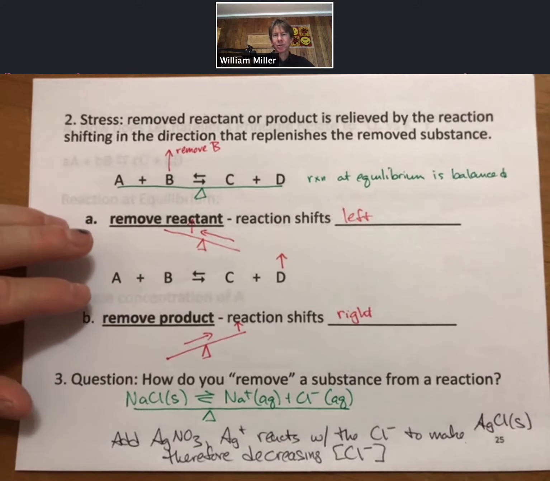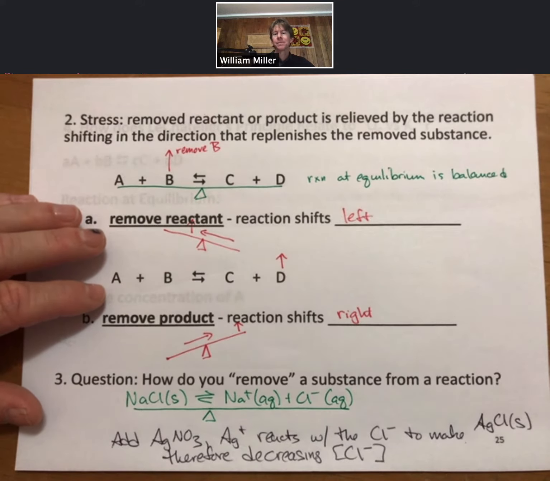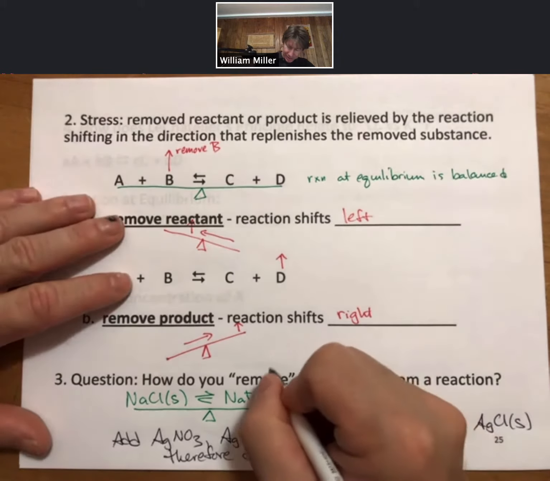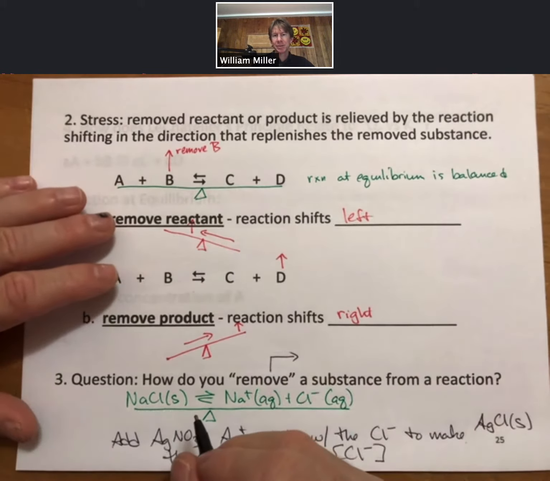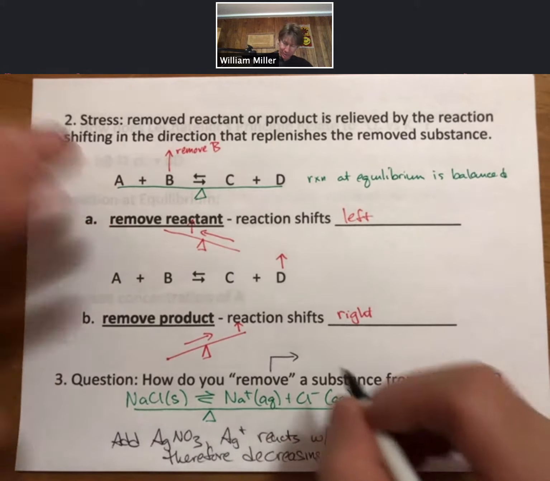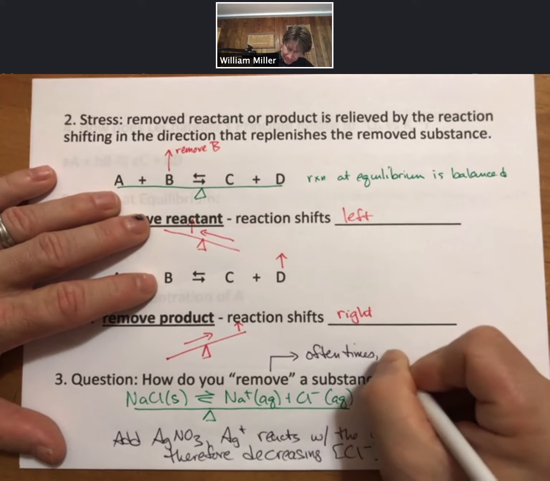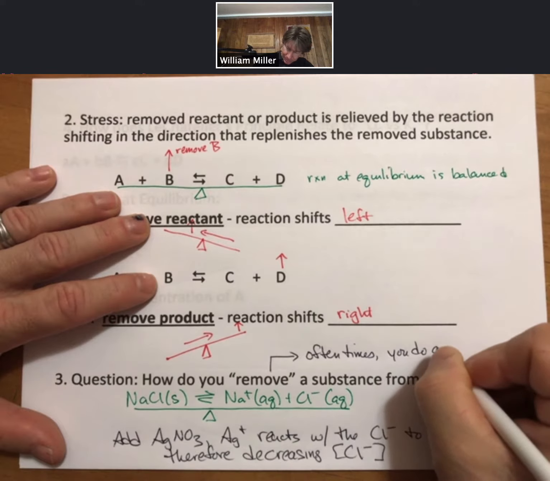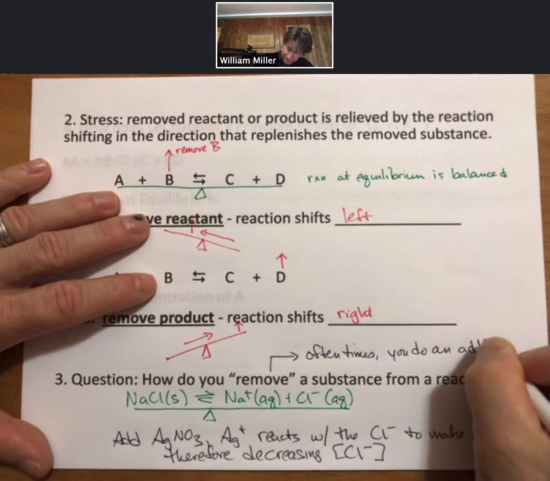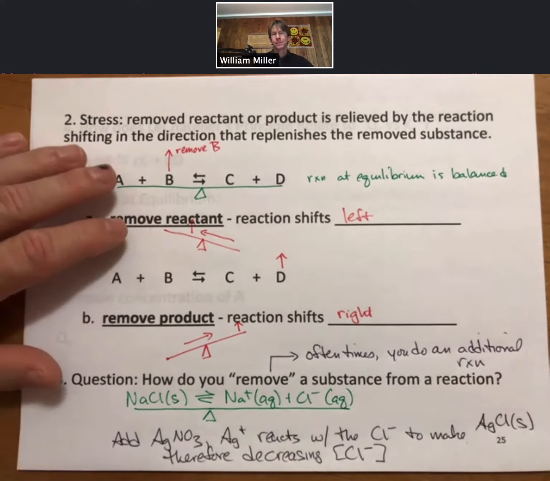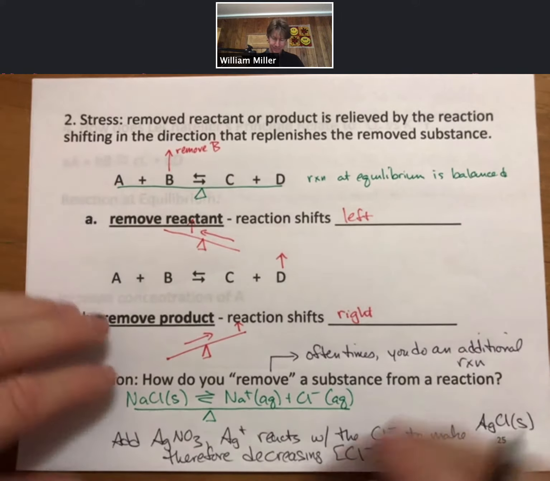And since it's the concentration of chloride that shows up in the equilibrium constant expression, that is taking it away. And so really, how do you remove a substance from a reaction? Oftentimes you do an additional reaction. And we'll see this too.